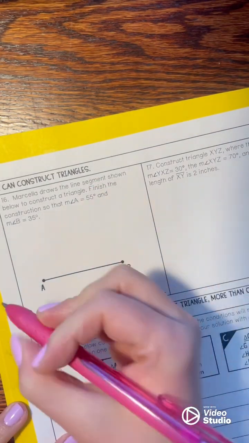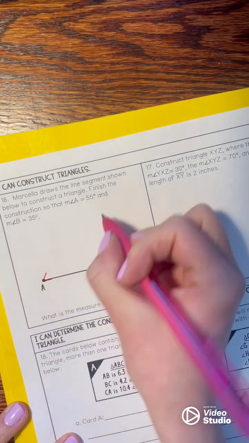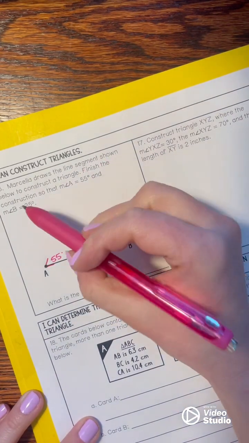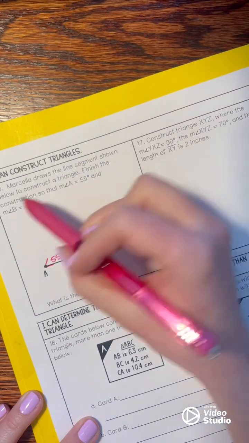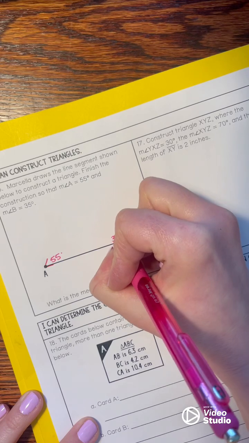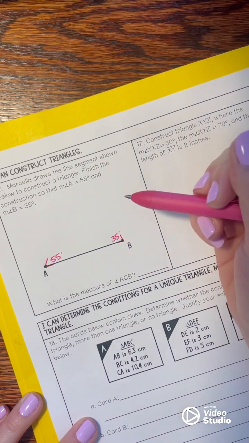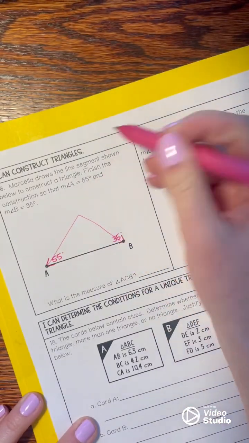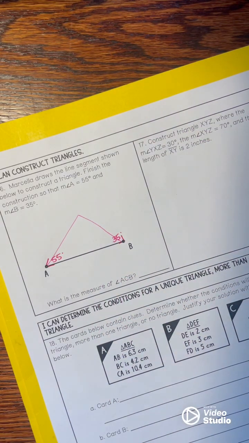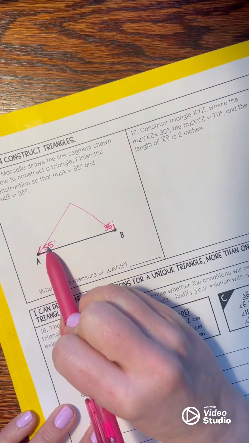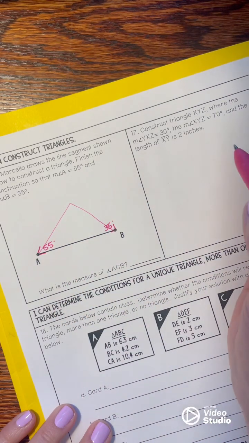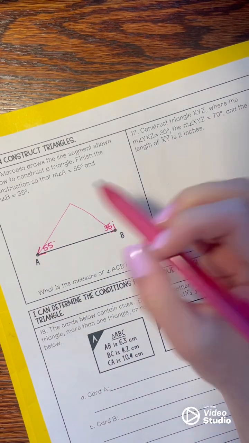So angle A, we know that this is going to be an angle. This equals 55 degrees. The measure of angle B is 35 degrees. Now we have to make a triangle, so let's just draw one, it doesn't have to be pretty. What we did on the last one, we know that this plus this minus 180 equals this. So that's exactly what we're going to do.